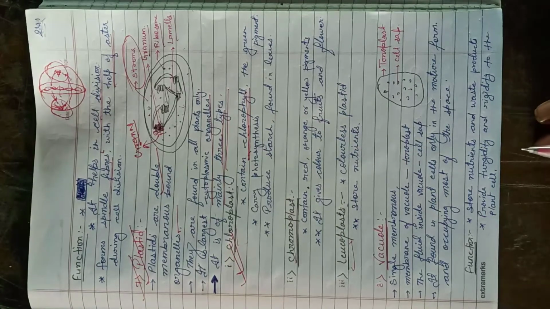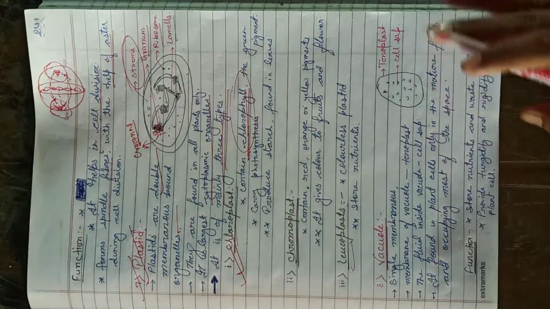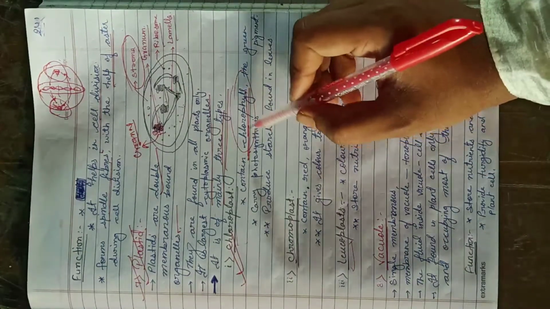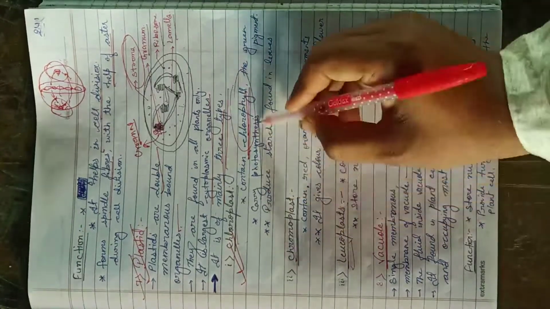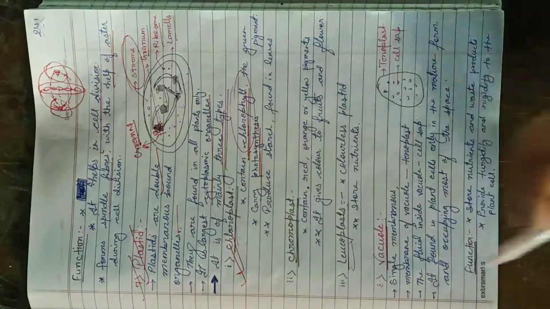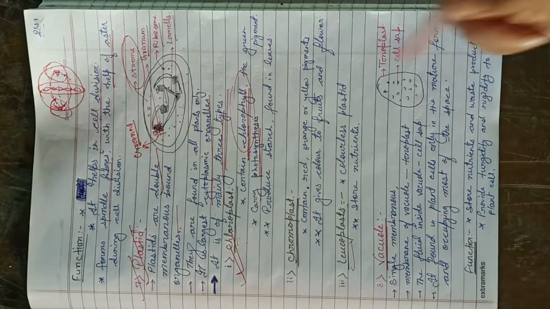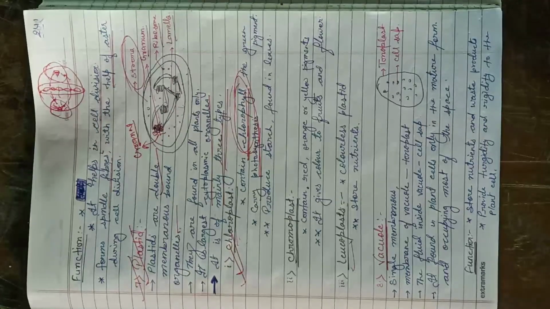That's why a plant looks green in color, because of the chlorophyll present in the leaf. Is it clear? And as you know, chloroplast helps in photosynthesis. It helps in taking up sunlight by hitting the chlorophyll and produces different kinds of sugar.